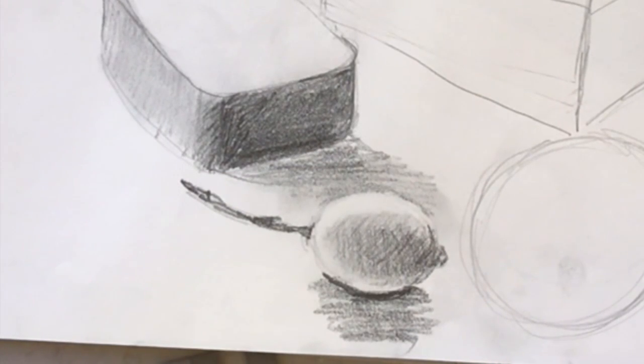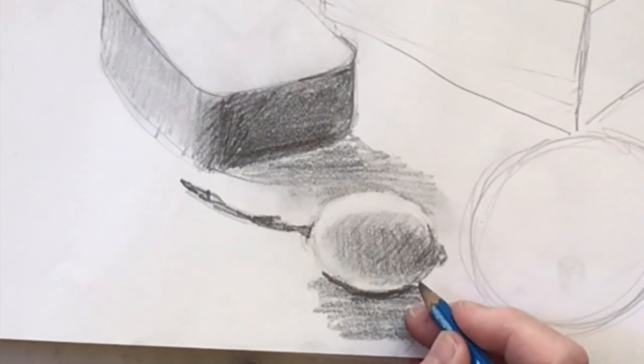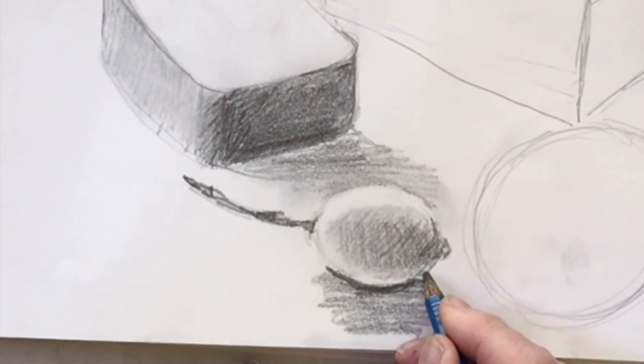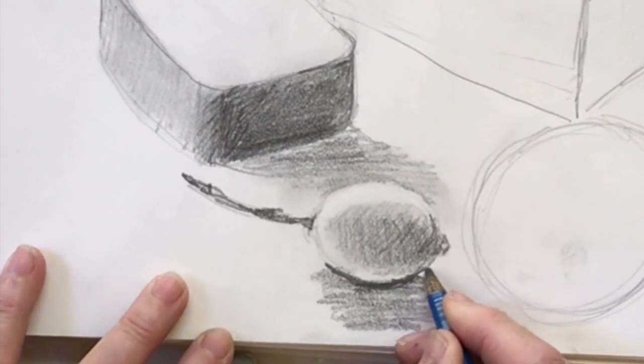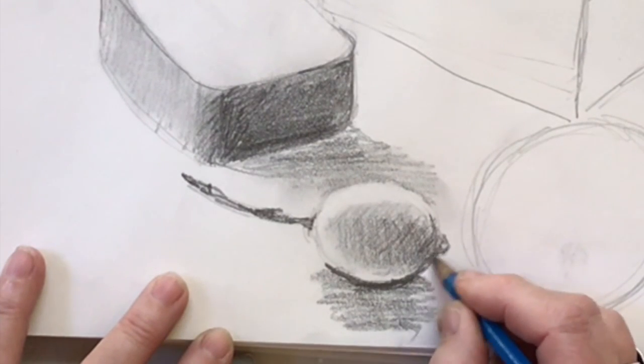Oh, you know, one other thing. I'm seeing this edge here is not very nice. I need to have this not have a little break right there. So I've got to bring this in. Yeah, there we go. That's better.